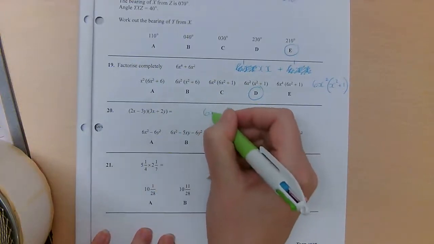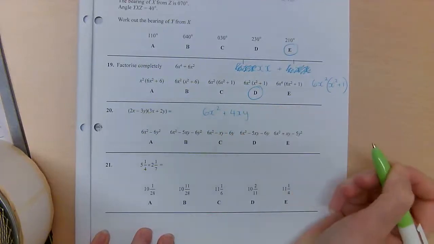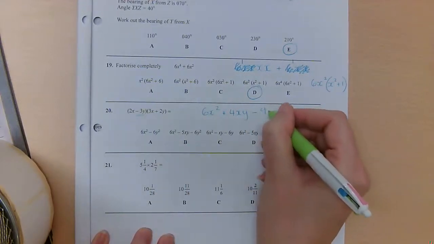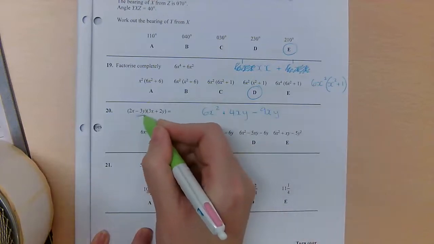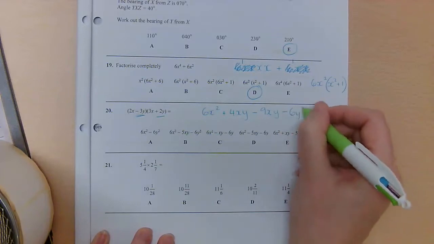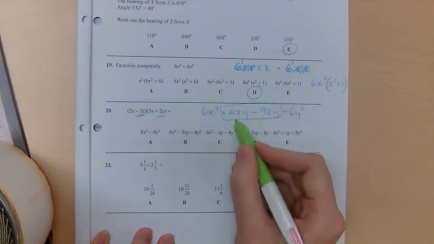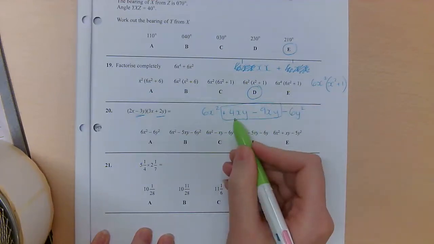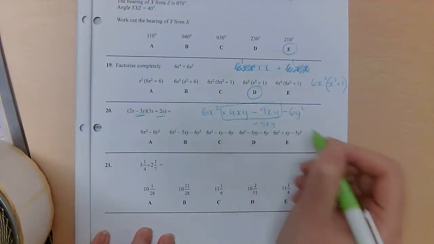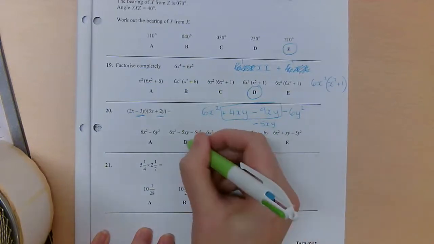Okay. Question 20, expand the brackets again. 2x times 3x is 6x squared. 2x times 2y is going to be plus 4xy. Minus, be careful, minus 3y times 3x is minus 9xy. And minus 3y times positive 2y is going to be minus 6y squared. This part I can simplify because they've got the same terms. So 4xy, take away 9xy, leaves me with minus 5xy. So I've got 6x squared minus 5xy minus 6y squared, which is B.